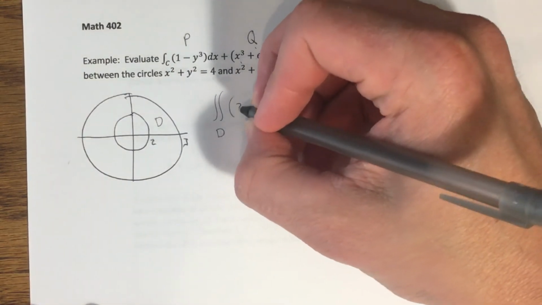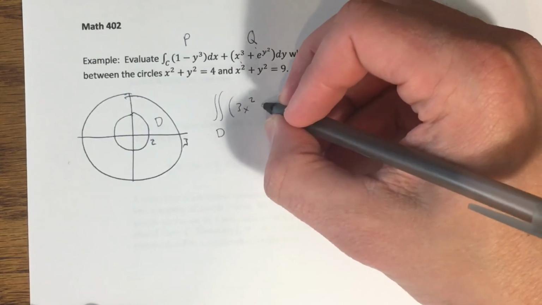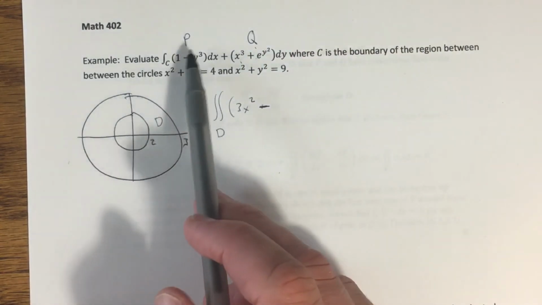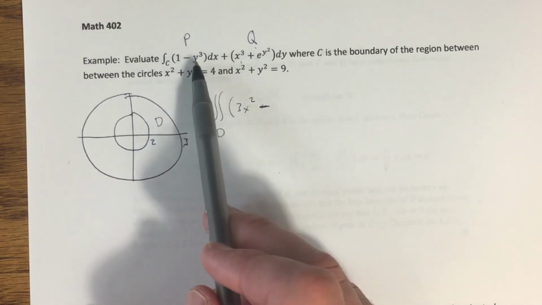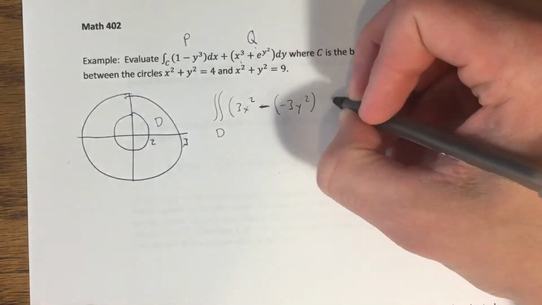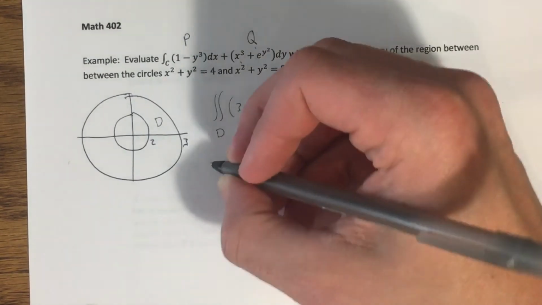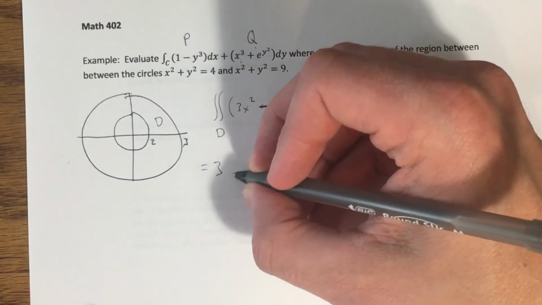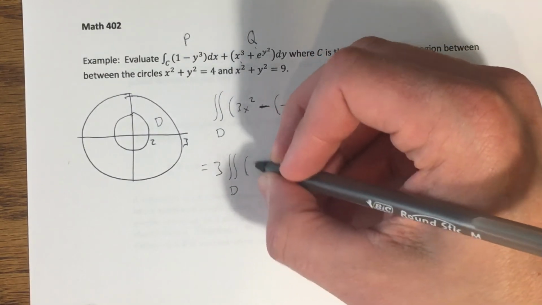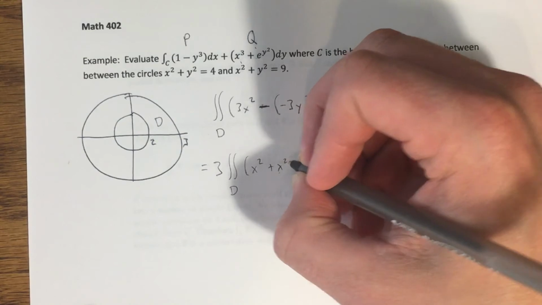So I'm going to have 3x squared minus the partial of P with respect to y, which would be negative 3y squared dA. This is equal to 3 times the double integral over D of x squared plus y squared dA.